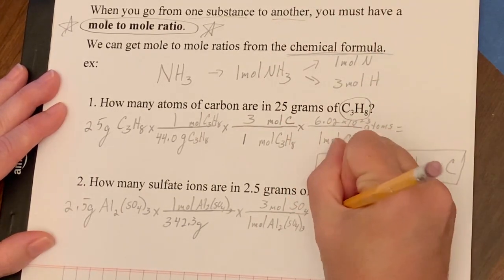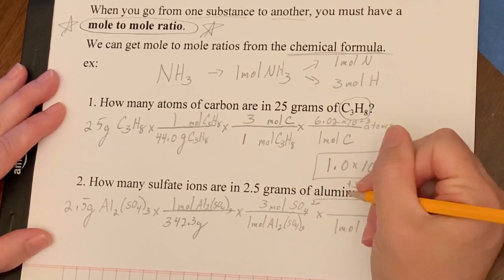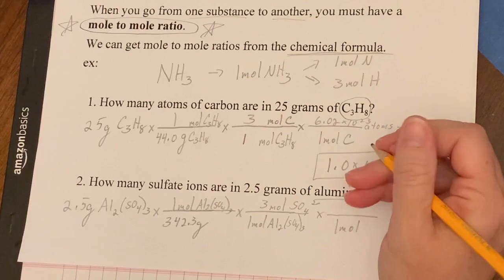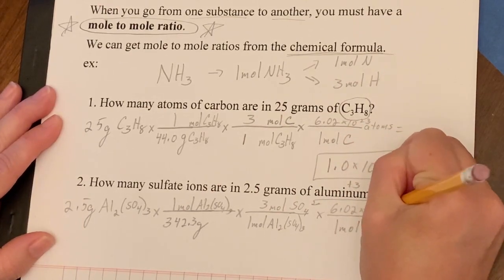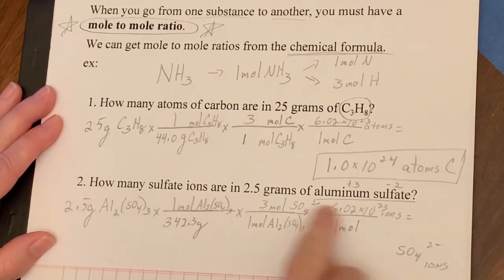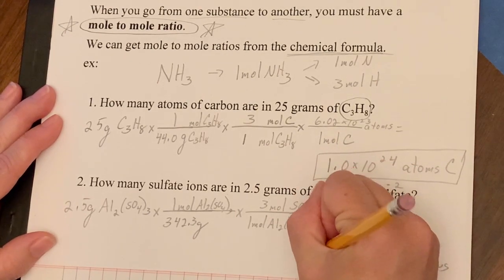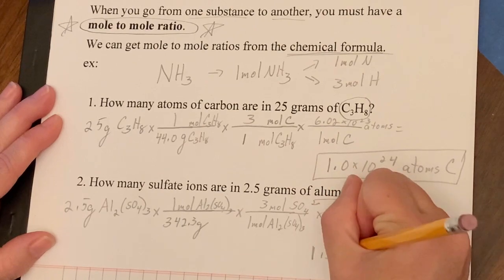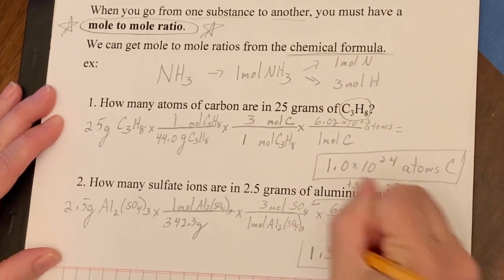Now I'm going to change from my moles to ions. In 1 mole, remember, how many are there? There's 6.02 times 10 to the 23rd. And this time we're talking about ions. You're going to multiply everything on the top, divide it by 342, and you should get about 1.3 times 10 to the 22nd ions.